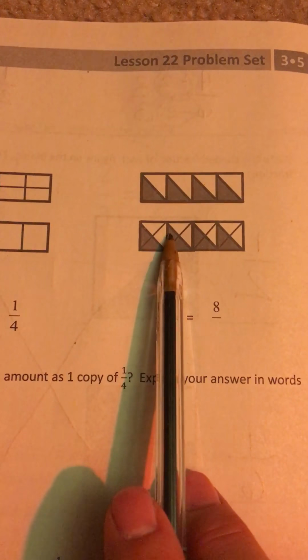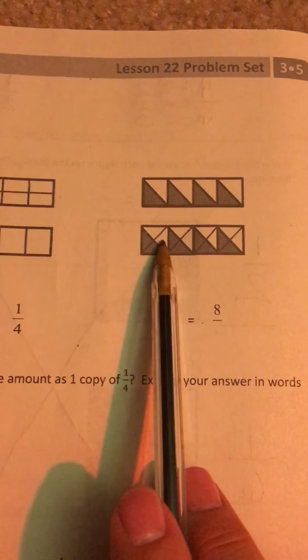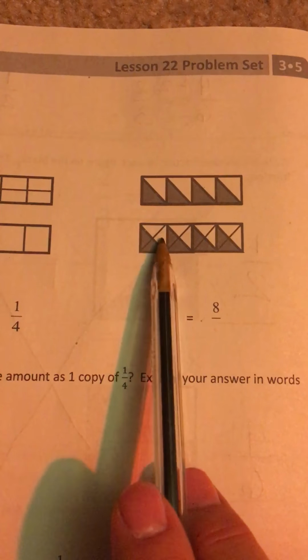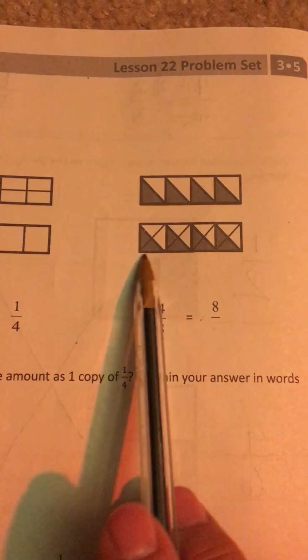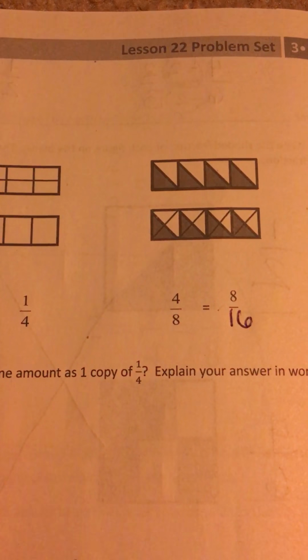Okay, this one right here, 4/8. Let's see, 1, 2, 3, 4. Okay, that's this one right here. 1, 2, 3, 4, 5, 6, 7, 8. Okay, 4/8 is equal to what? How many pieces are there in all? Well, each one of these kind of looks like a square with 1, 2, 3, 4 pieces. So you got 4, 8, 12, 16. So 8/16. 4/8 is equal to 8/16.